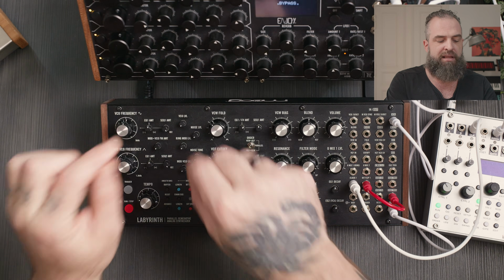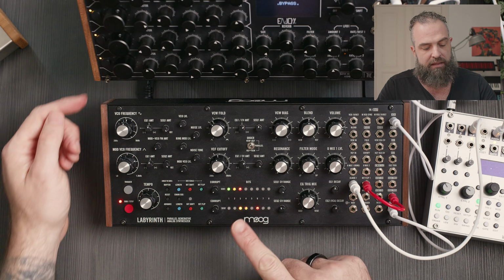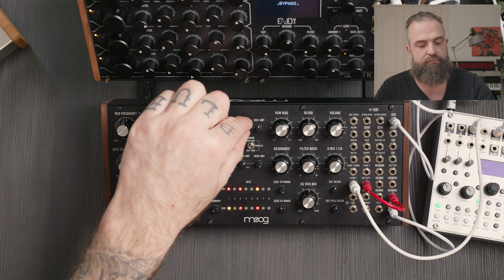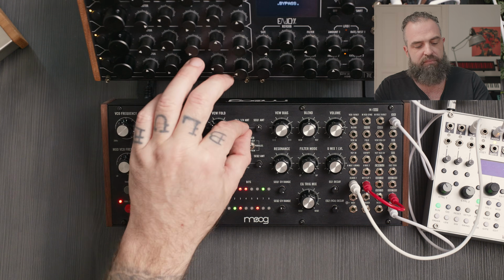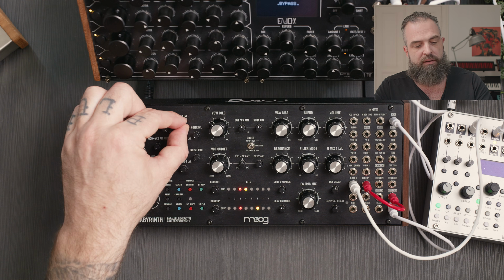Okay, let's start playing so you will understand more. So I'll turn everything off. So right now I'll start the internal sequencer. Nothing happening, of course. Let's bring in VCO1.